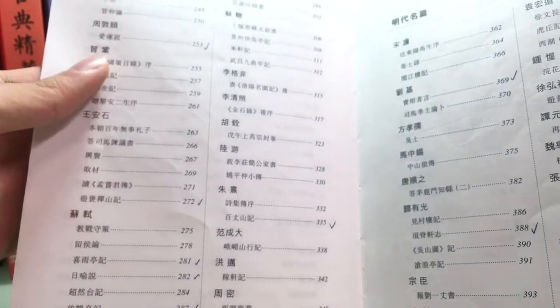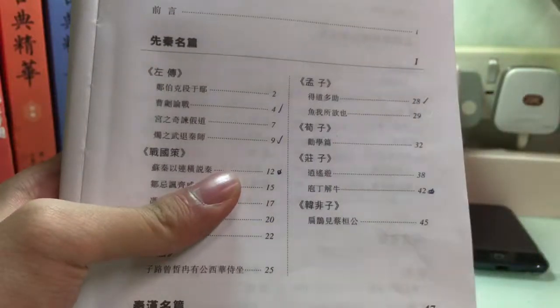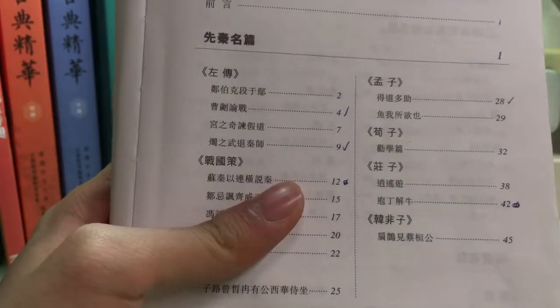Everyone, just a quick suggested reading list for you today. If you want to study classical Chinese, I'm choosing pieces from this book. I haven't read all of these myself yet, but I've read maybe about 40% of them. There are a few pieces I would definitely recommend if you want to study classical Chinese.